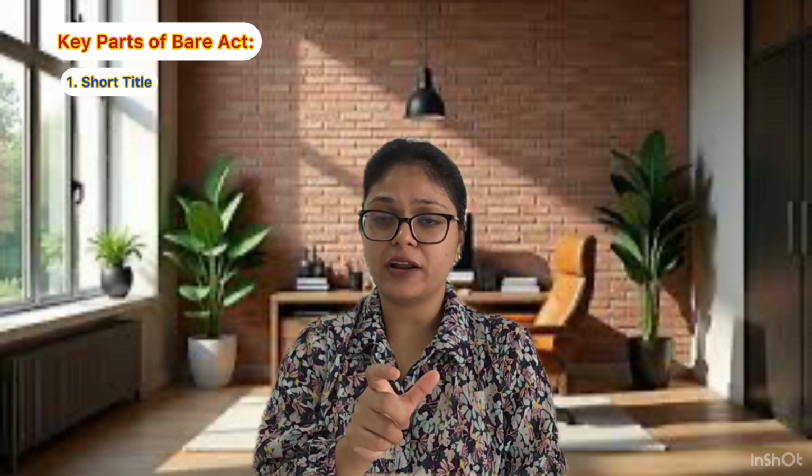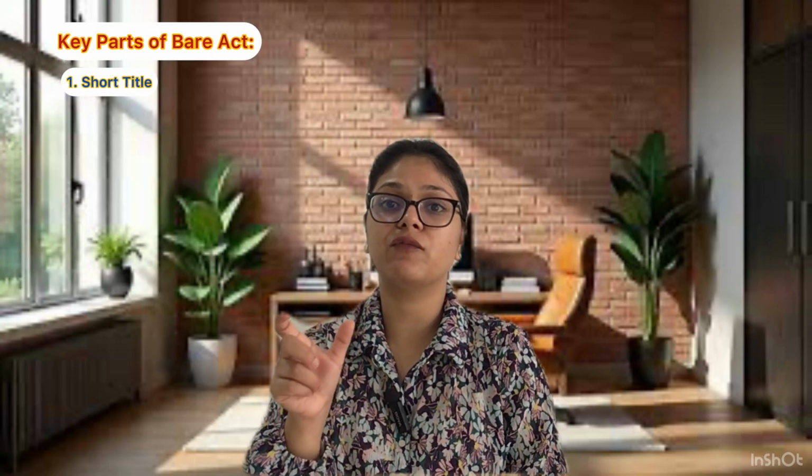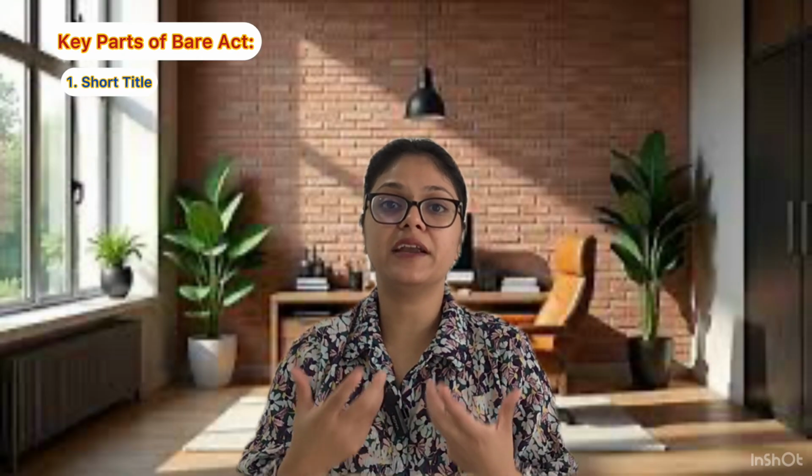Now, the first part is the short title. If you see the bare act, the Bharatiya Nyaya Sanhita 2023 is the short title of this law. You will find the short title on the front page, and in the gazetted copy you will find the short title under section 1 of the law. The Indian Contract Act, the Hindu Marriage Act 1955, the Bharatiya Nyaya Sanhita 2023, all these are short titles. The purpose of the short title is identification.